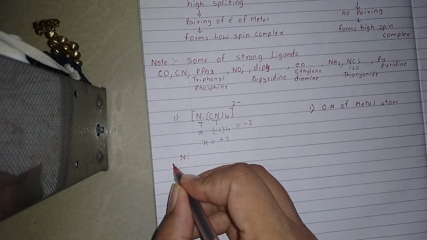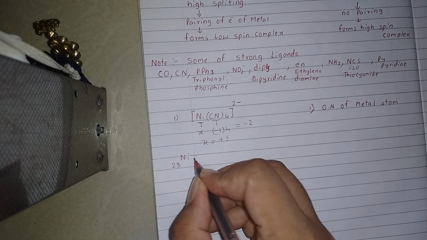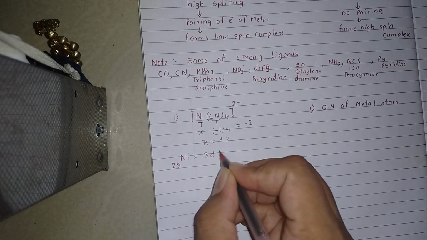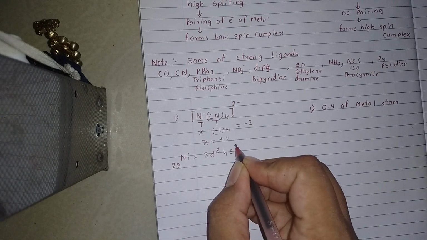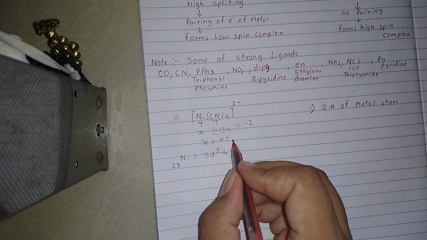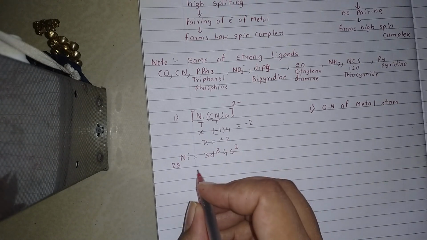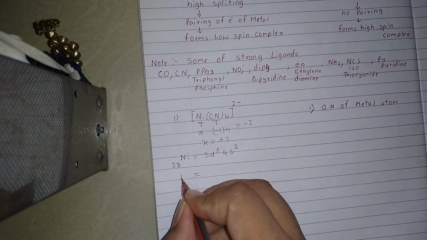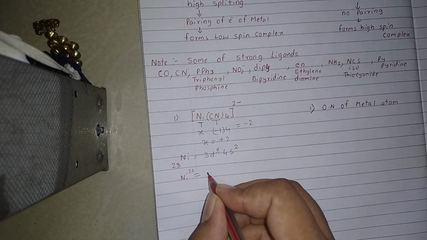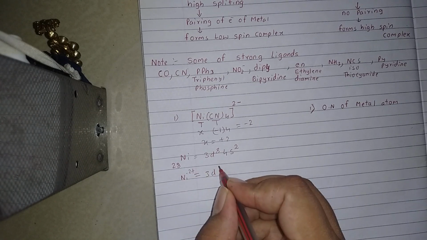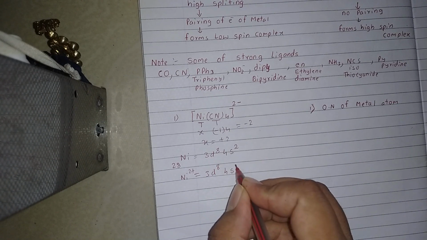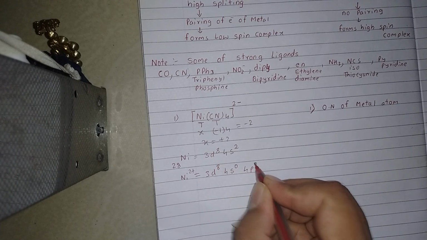Nickel has atomic number 28, with 3d8 4s2 configuration. Since it is +2, you remove 2 electrons from the outer shell. So for Ni2+, it is 3d8 4s0 4p0.